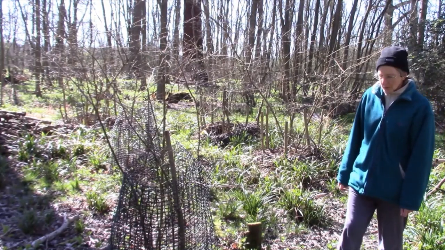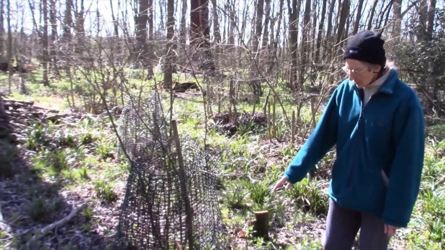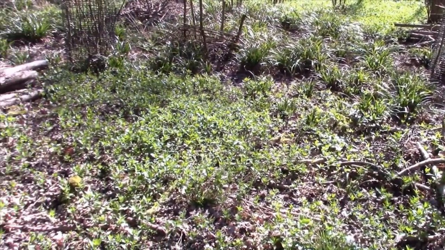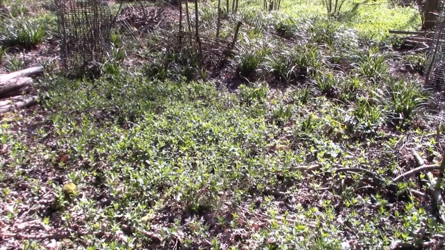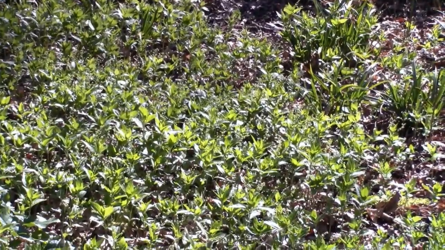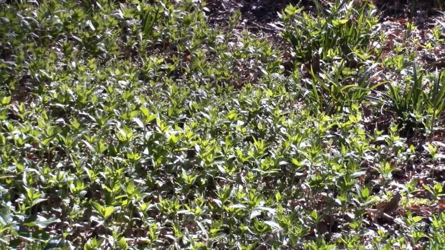And if you just look at the ground flora, you can see a carpet of dog's mercury. That's what it really likes, newly open areas with lots of light.